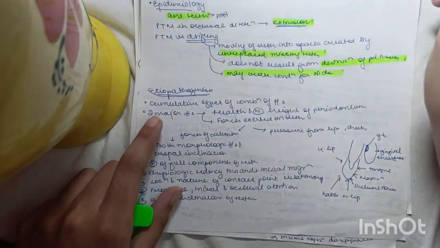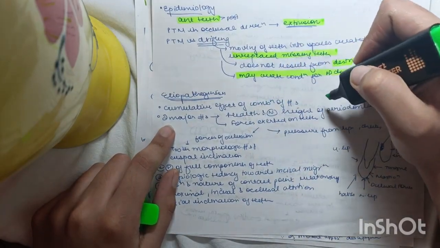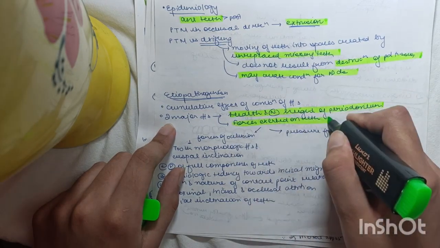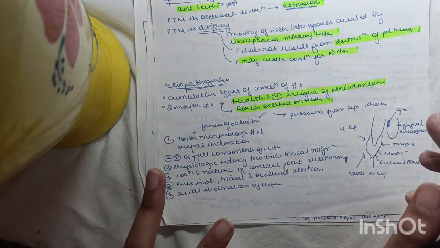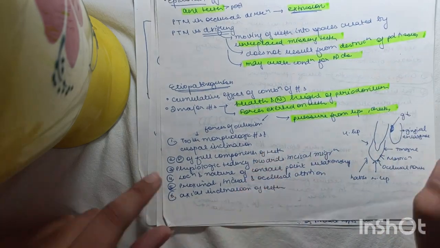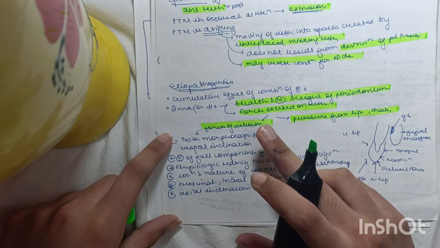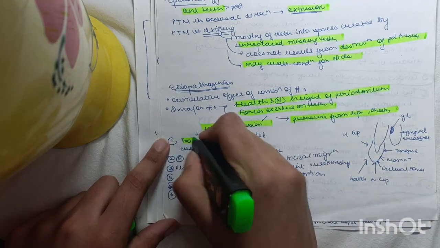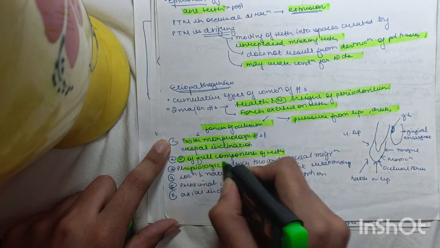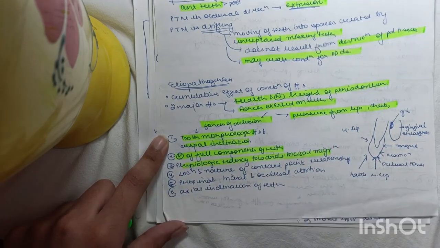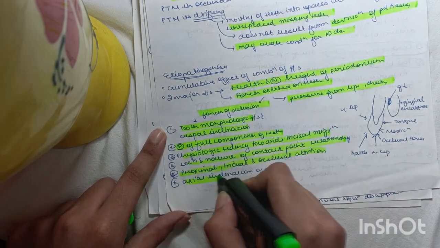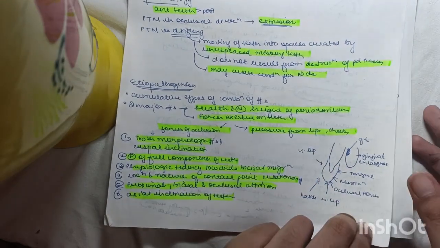Now, etiopathogenesis. It has a cumulative effect of a combination of factors. The two major factors are the health and normal height of the periodontium, and second is the force exerted on teeth. Now, there are two forces. One is the pressure given by the lips and cheeks, and the second one is the force of occlusion. Force of occlusion also depends upon the tooth morphology, the cuspal inclination, presence of the full component of the teeth, the physiological tendency towards incisal migration, location and nature of the contact point relationship, proximal, incisal and occlusal adhesion, and axial inclination of teeth.